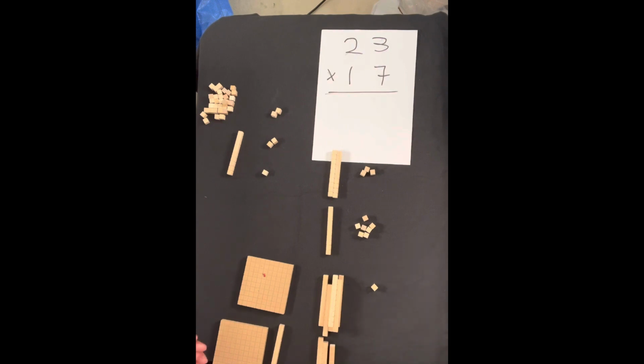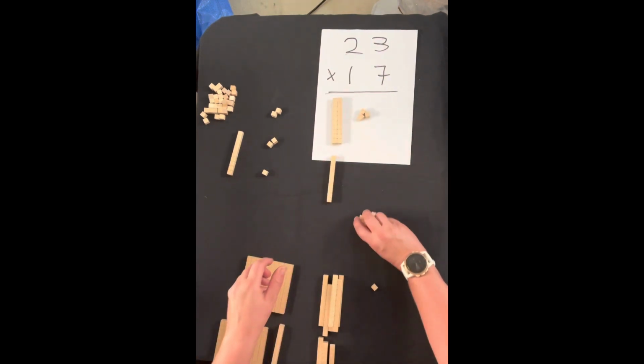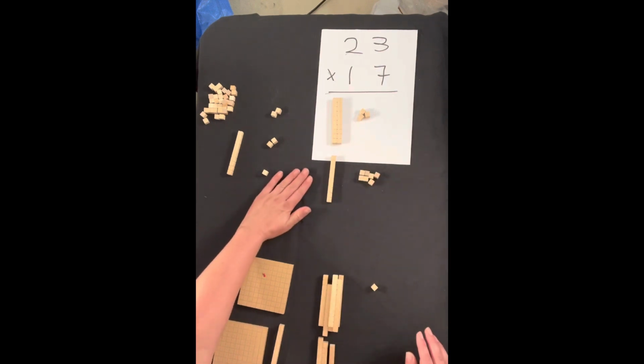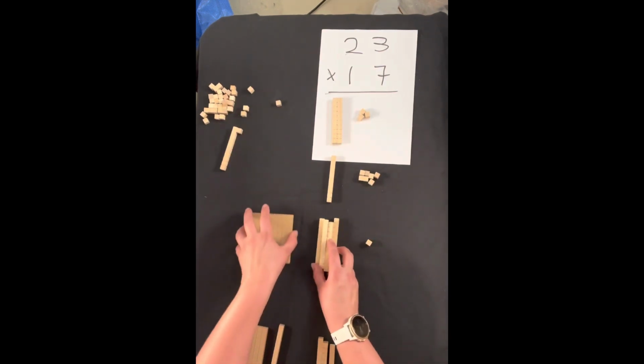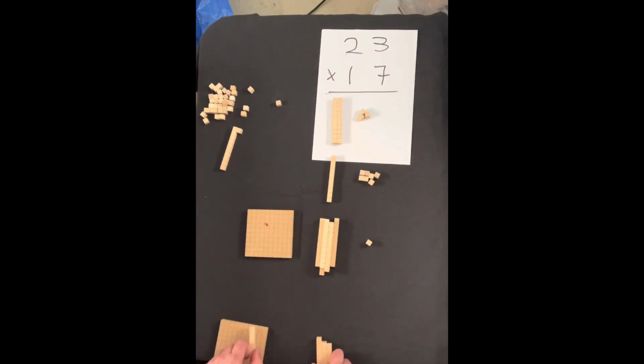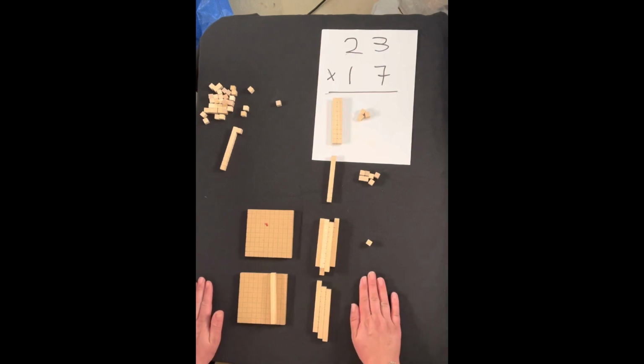You need kids to have that flexibility and that comfort in order to be able to do this. So here's my 23, here's my 17, and I've multiplied them together. Here's my first row at 161. Here's my second row of 230. There's no tens here.